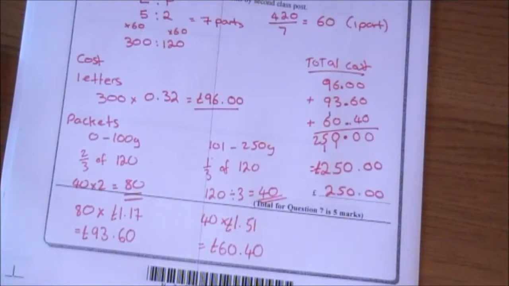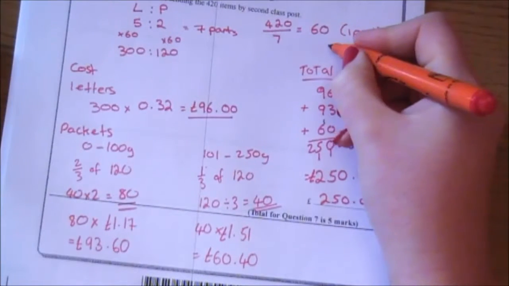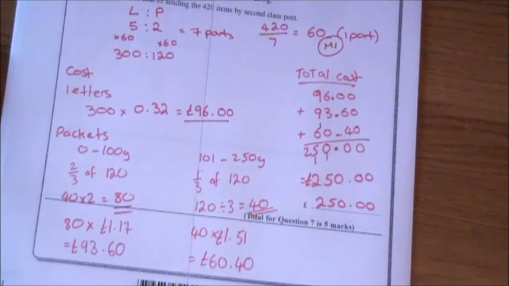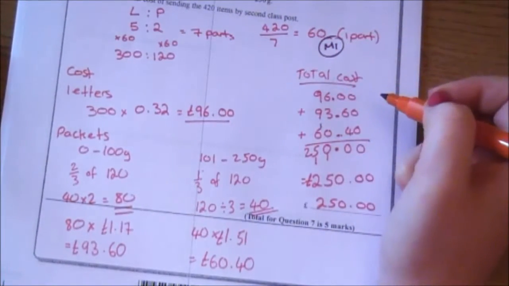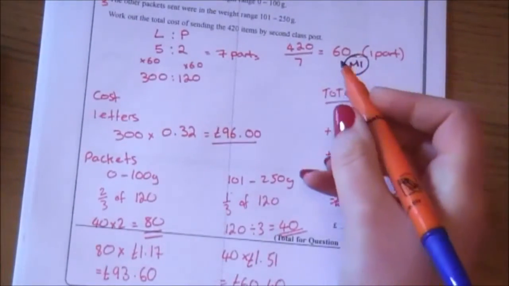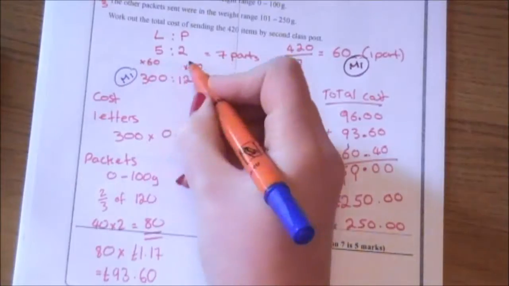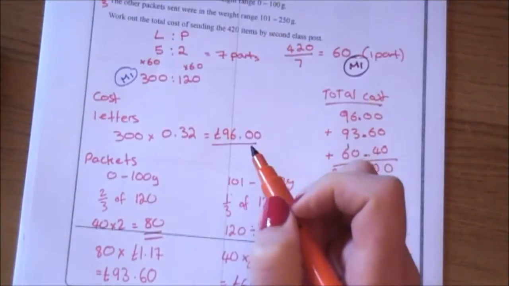Now, for the mark breakdown on this, let me get a different colour pen. You get a method mark for finding what one part is equal to. You get your second method mark for multiplying that by the ratio and getting the number of letters and number of packets.